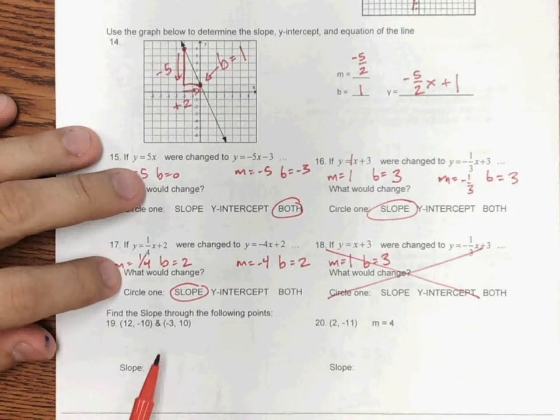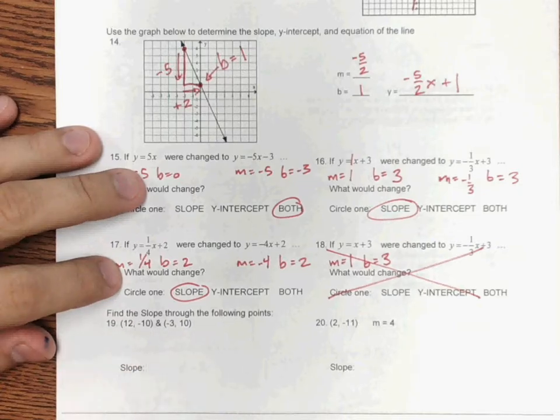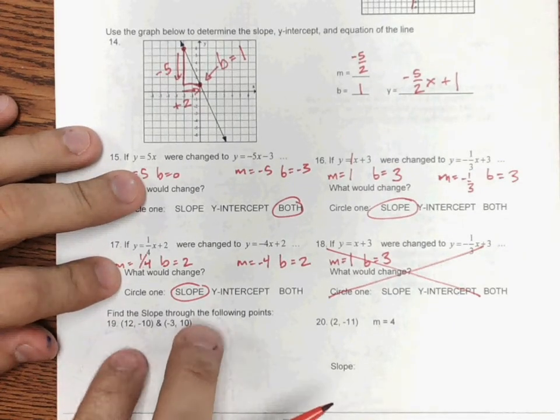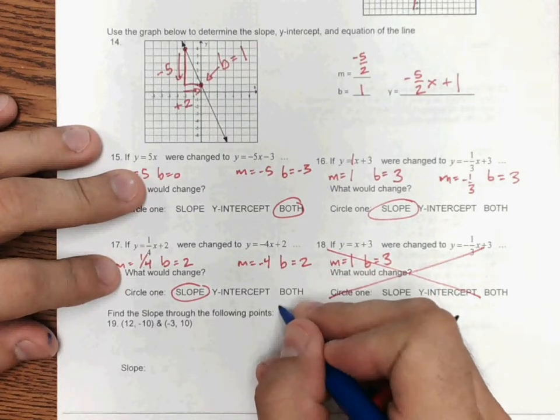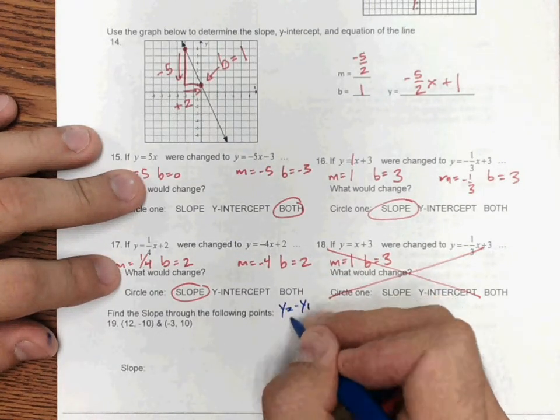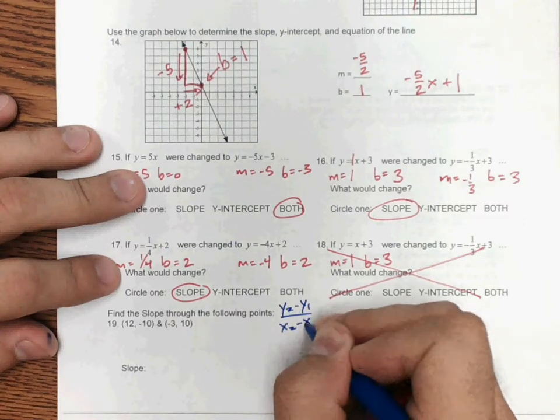We have the last section here. Find the slope through the following points. So we have 2 points. When we have the 2 points, we use the slope formula, which is y2 minus y1 over x2 minus x1.